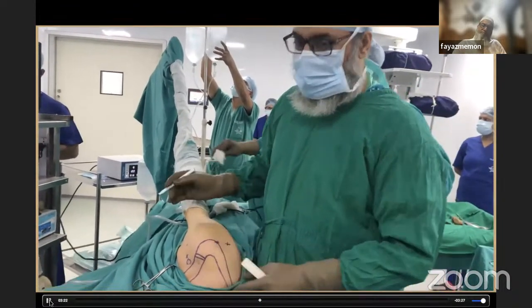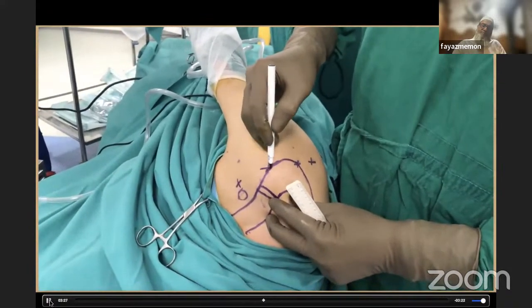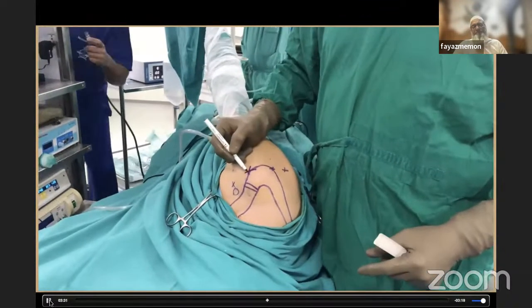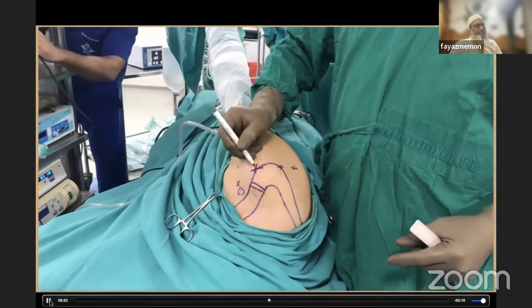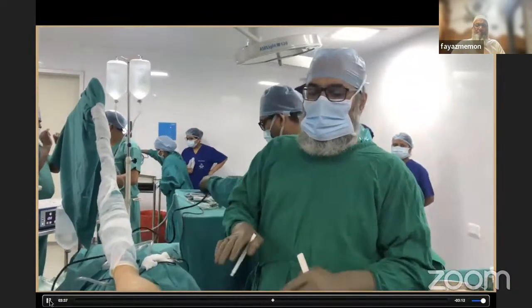And the third portal that we require in case of a Bankart repair is this anterosuperior-lateral. It is just at the corner. So you just insert from here inside the joint, and you find that it is going through the rotator interval.